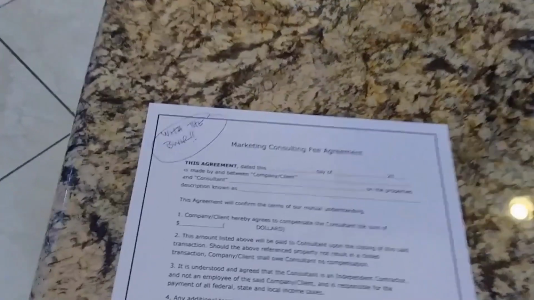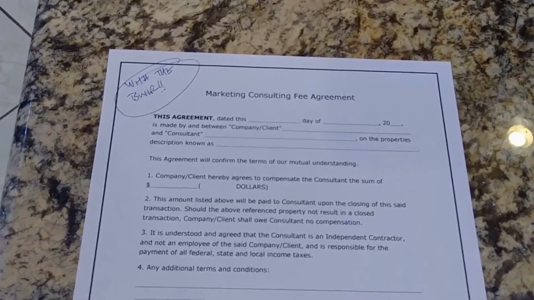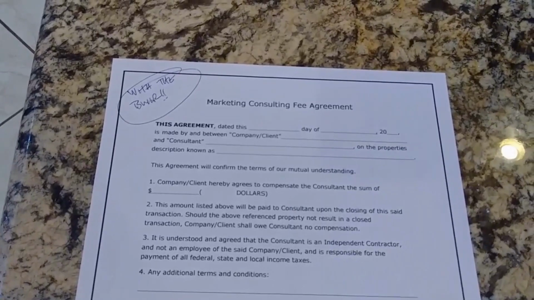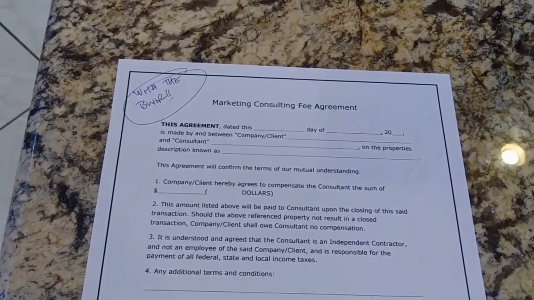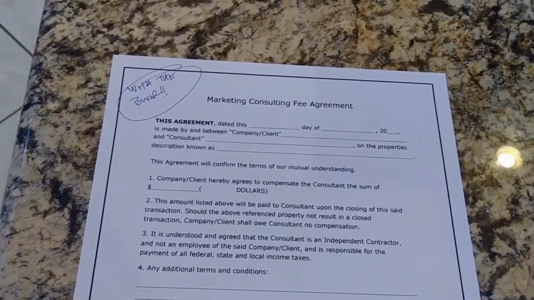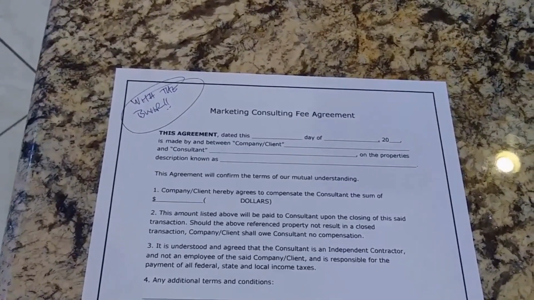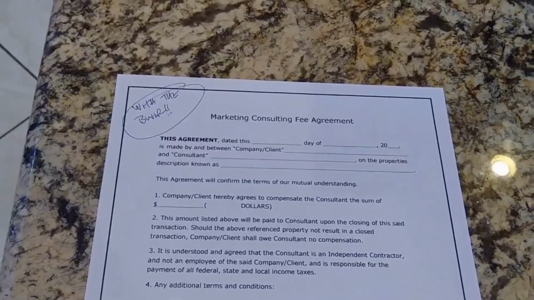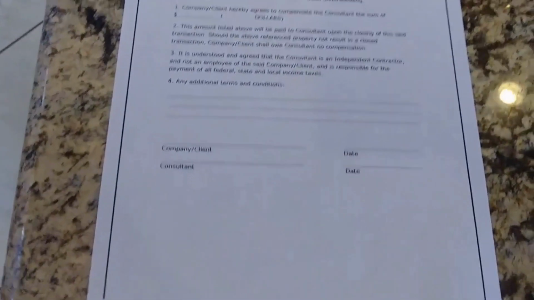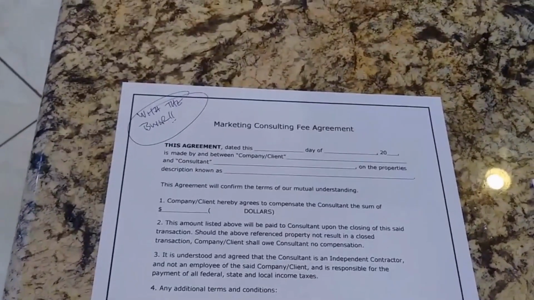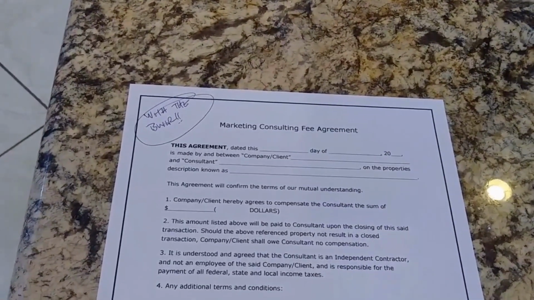If you just find a house and you're looking to just collect a marketing consulting fee as a bird dog, you're going to execute this agreement with the cash buyer. Let's say you find a house, 123 Jackson Street. You want the guy to pay you a $1,000 fee. He's going to pay you the $1,000 fee upon him successfully closing this deal. You're going to sign this marketing fee agreement. He's going to sign it, and this agreement is going to make sure you get paid.